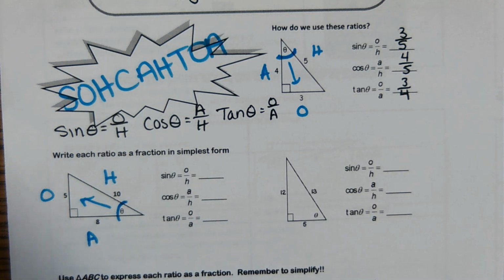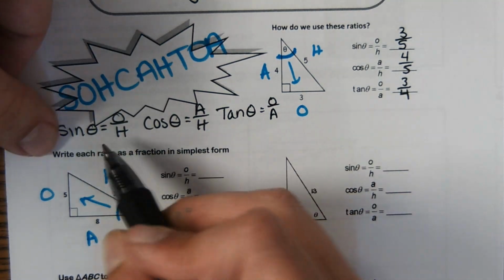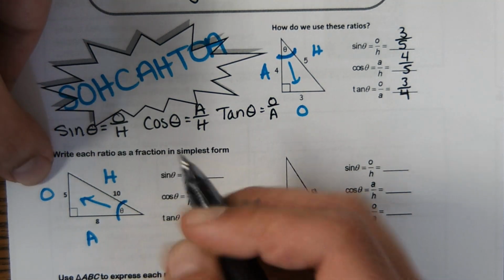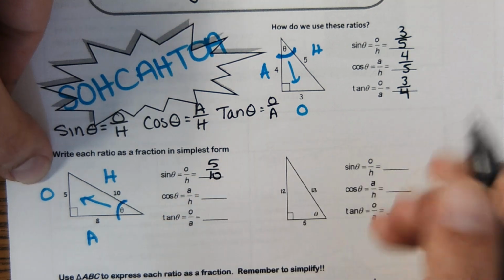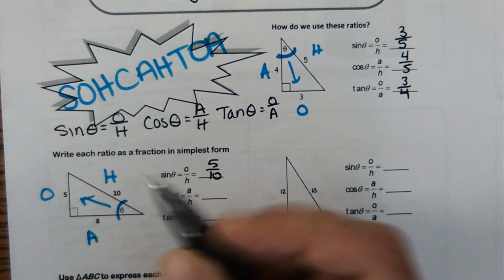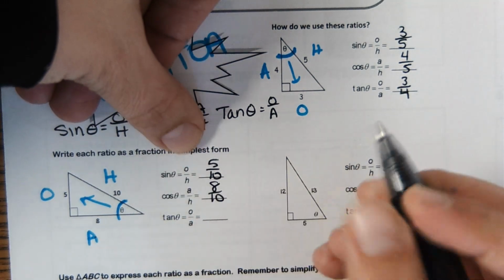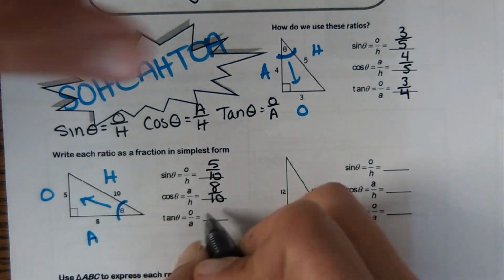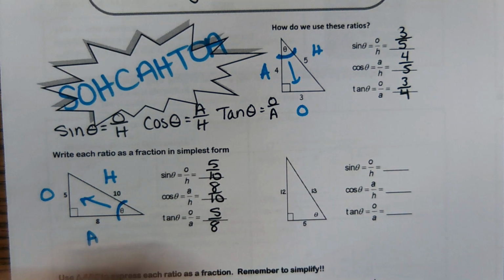And now that we have it labeled, we can just plug it into the ratio. So sine of theta, O over H, would be 5 over 10. Cosine of theta, A over H, 8 over 10. And O over A, 5 over 8.